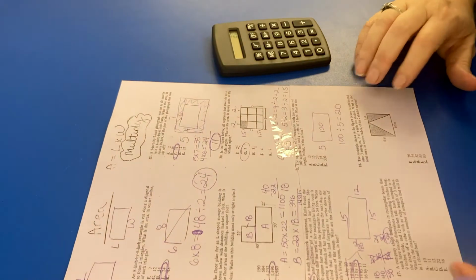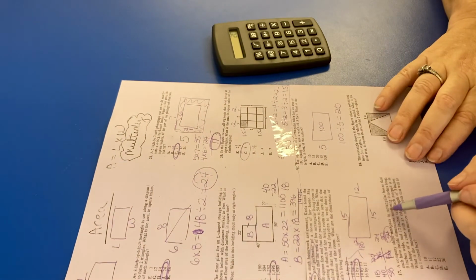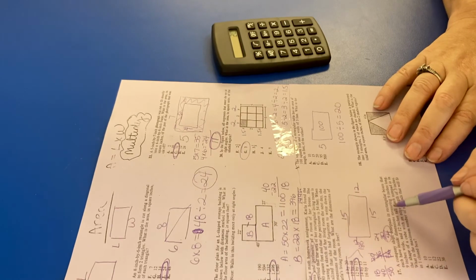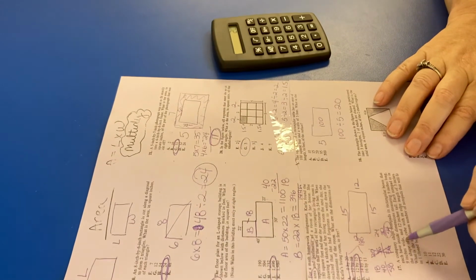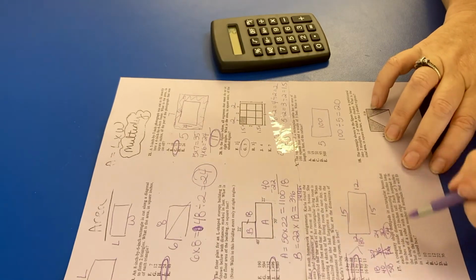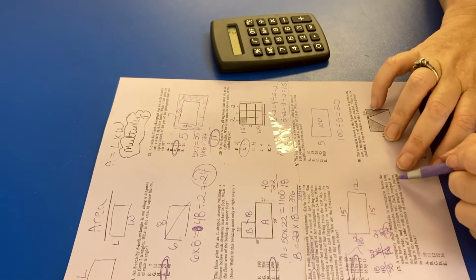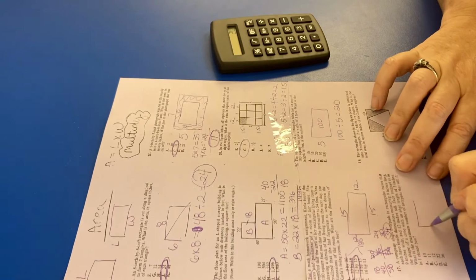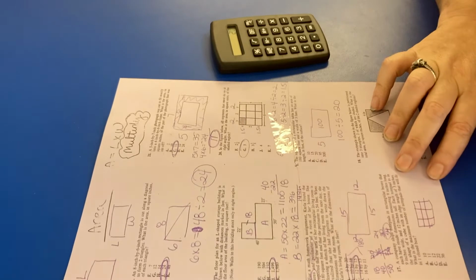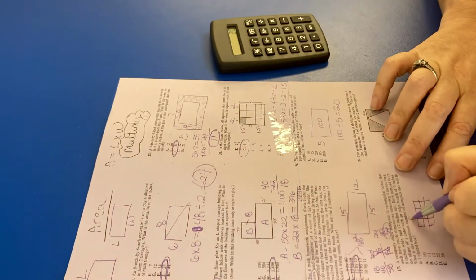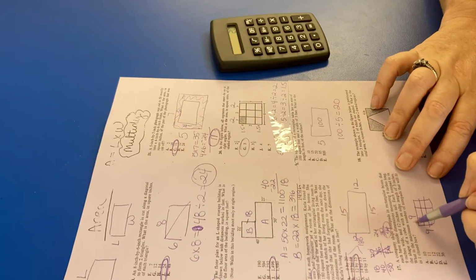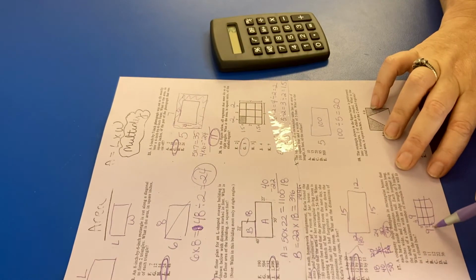Okay, the next one, a company ships notepads in a rectangular box that each have inside dimensions measuring 9 inches long, 9 inches wide, and 12 inches tall. Okay, each notepad is in the shape of a cube with a length of 3 inches. Okay, so this is the top view. We know that this is going to be like this, right? Because it's 9 inches wide by 9 inches. And we know this is 3 by 3, right? So that's how that works.